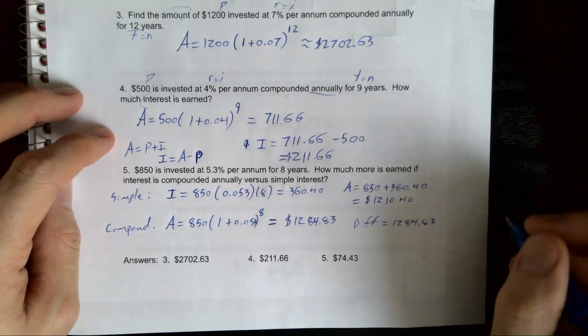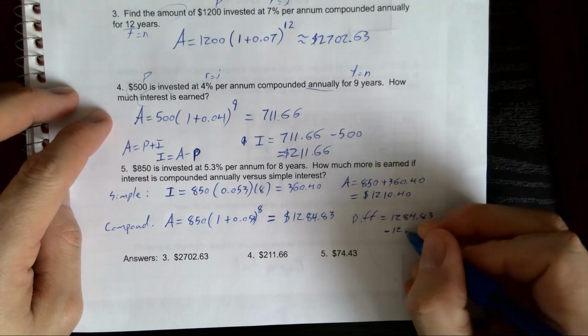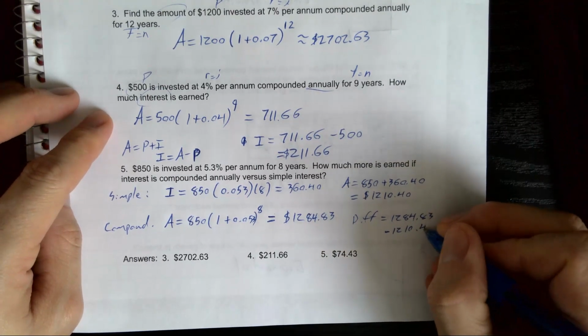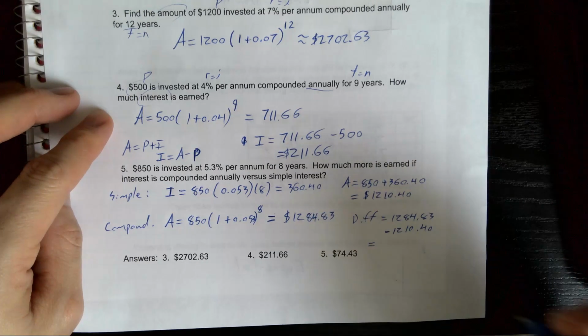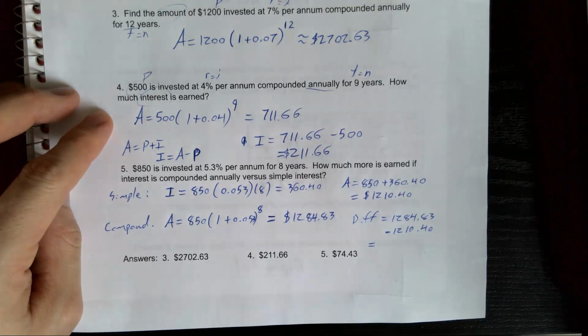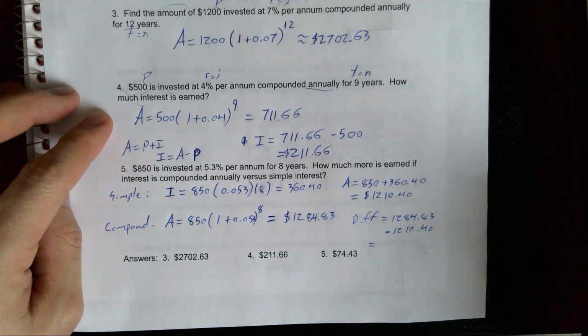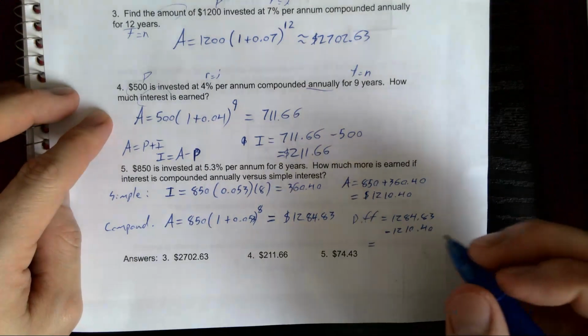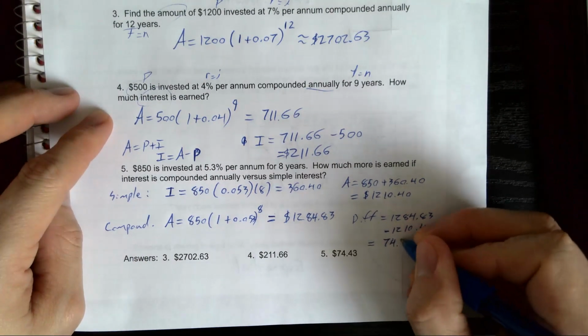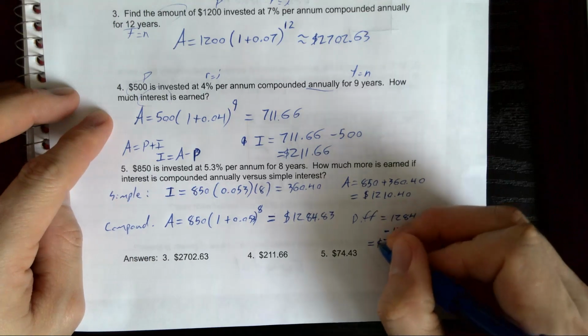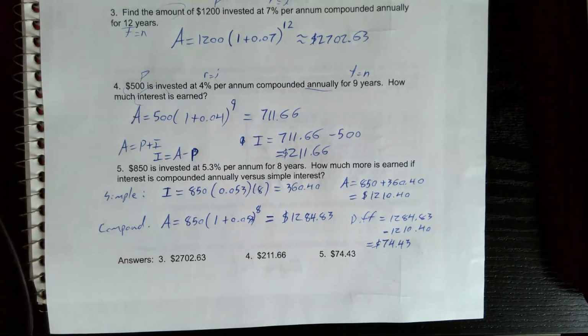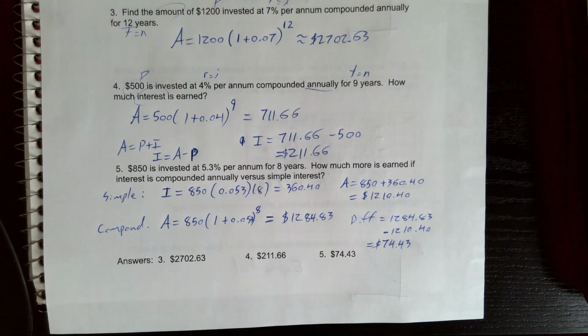It's always a good idea, this shouldn't sound new, to label what you're doing and then show the operation that you're performing, not just write down answers on your page. Okay, there's a difference of $74.43. Okay.